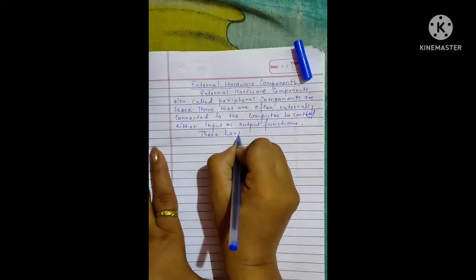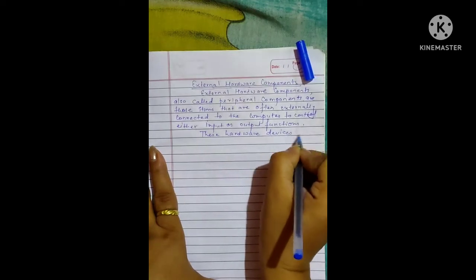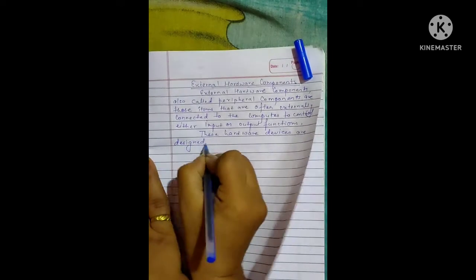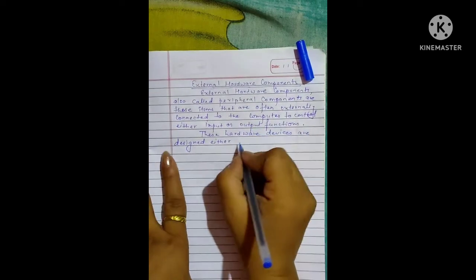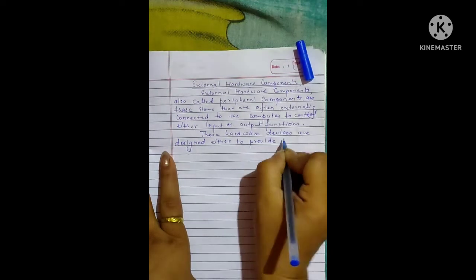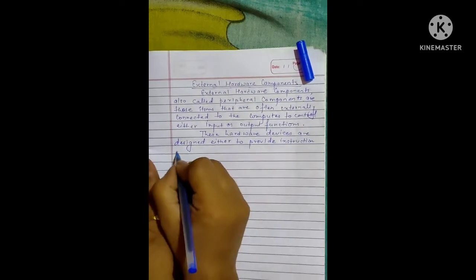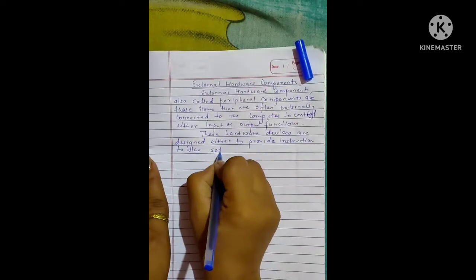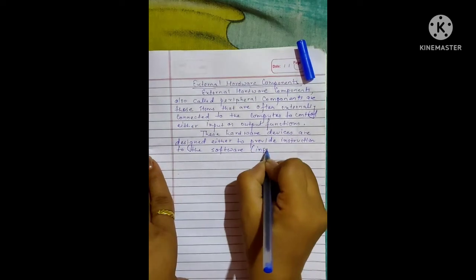Explaining further, we can write down that these hardware devices are designed to provide instructions to the software for giving the input.